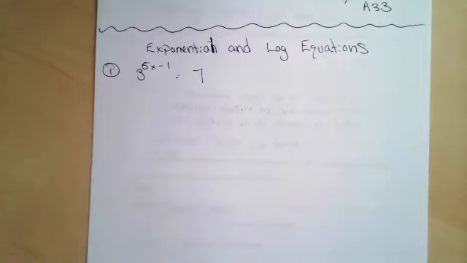And we'll see this in an example. This one isn't going to quite apply to this current example, because in the current example, we've already isolated the exponential on one side.